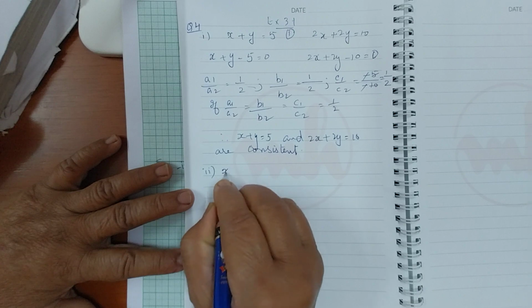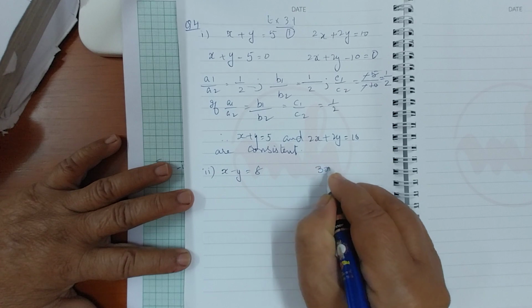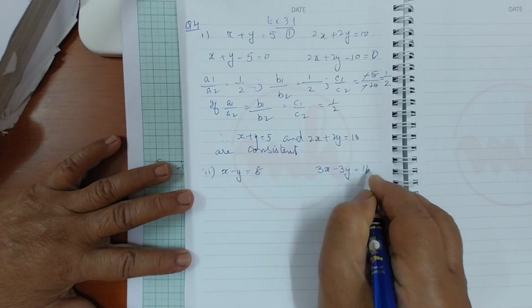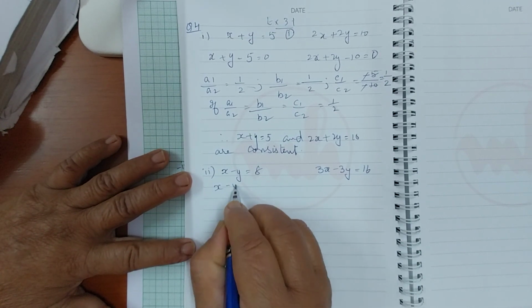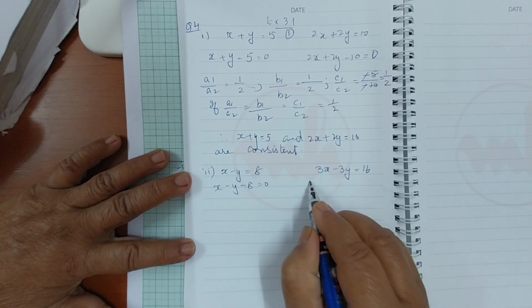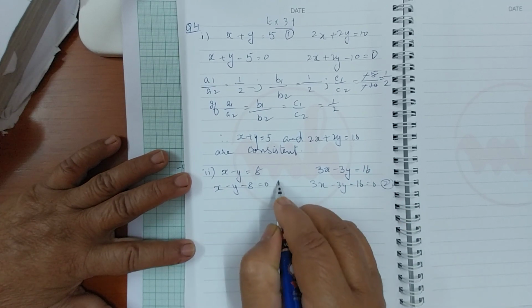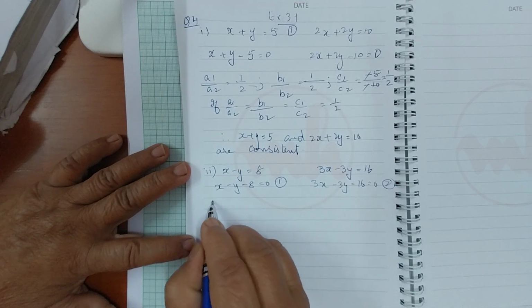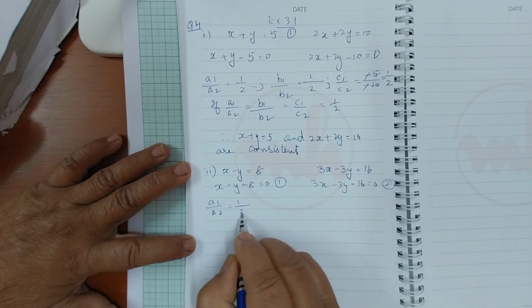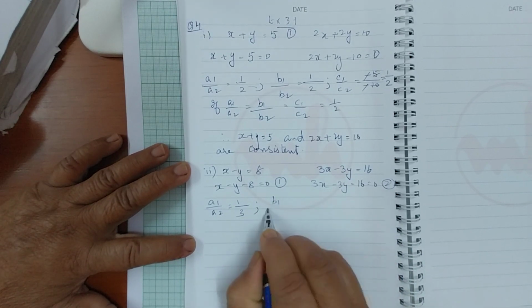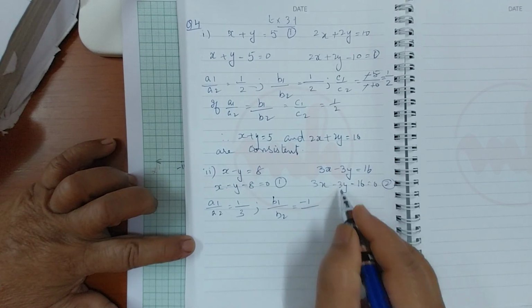The equations are x minus y is equal to 8 and 3x minus 3y is equal to 16. So let's write in the general form. x minus y minus 8 is equal to 0. 3x minus 3y minus 16 is equal to 0. This is the first equation, and this is the second equation. Now, again, the same way, let's take the ratio a1 upon a2. a1 is 1 upon a2 is 3. And b1 upon b2 is minus 1 here upon minus 3.